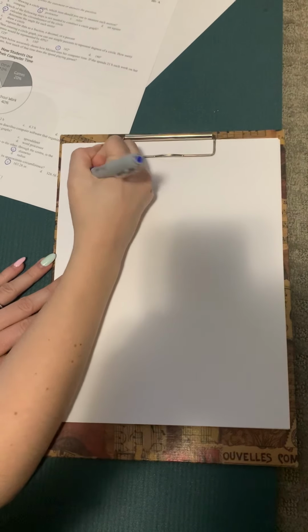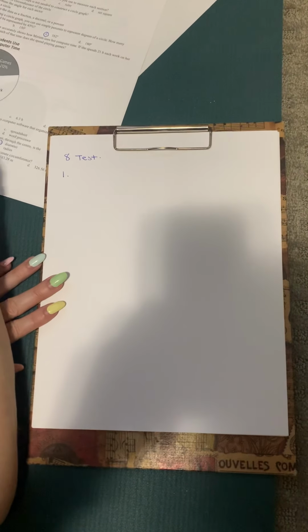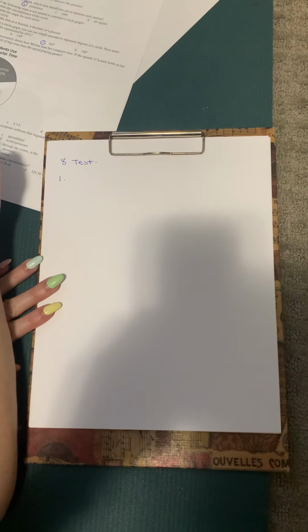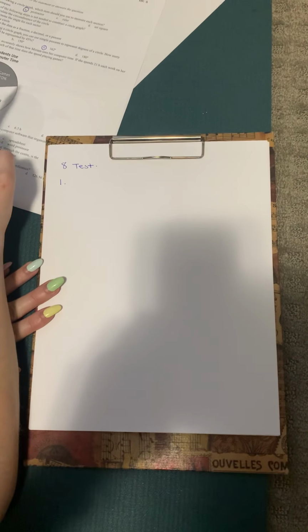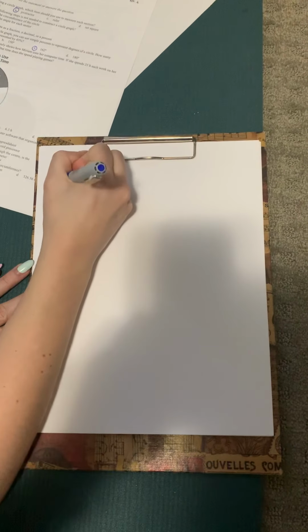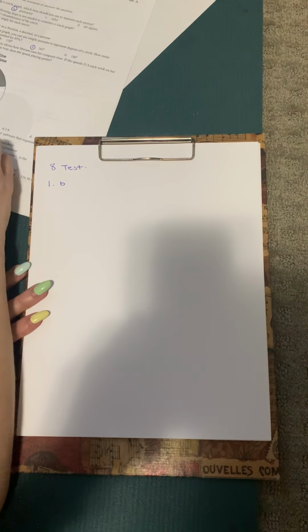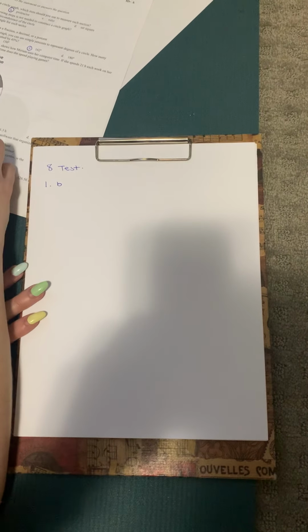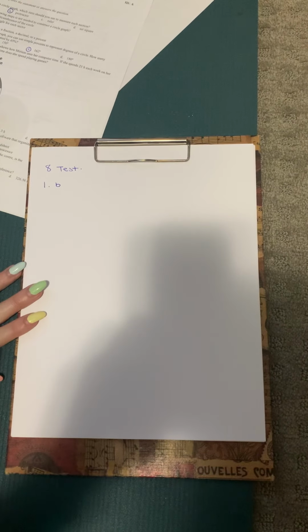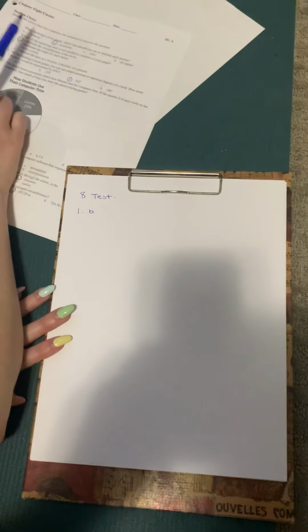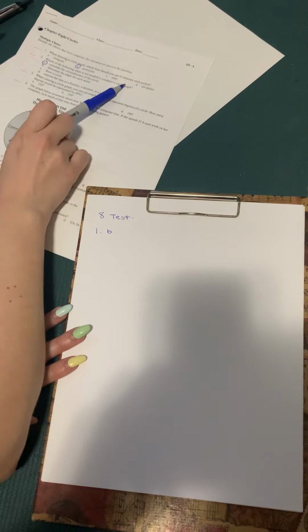So question 1 says, when drawing a circle graph, which item should you use to measure each section? And the answer is B, protractor. You use a protractor to measure the angles of a circle graph. You use a compass to draw a circle, but we are not drawing a circle, we are measuring a circle graph.